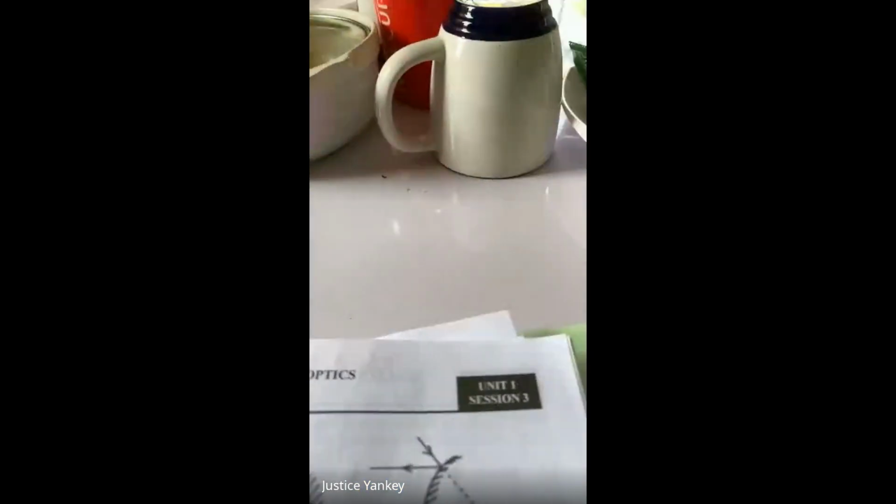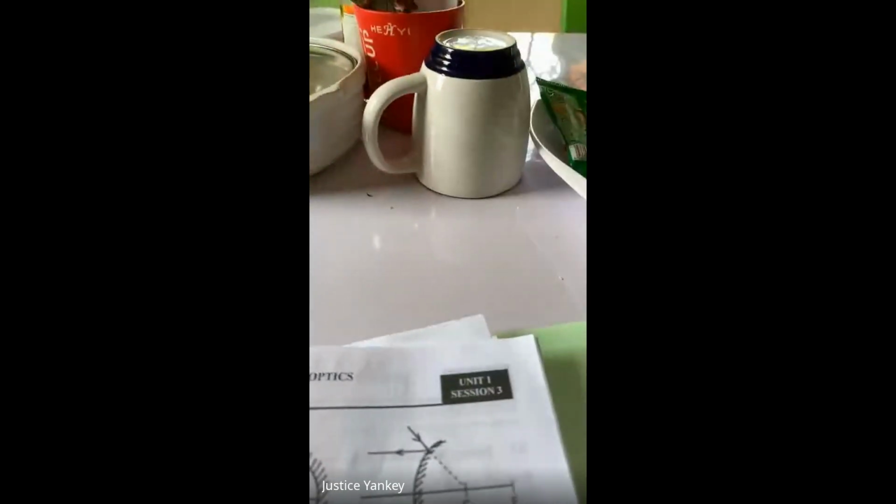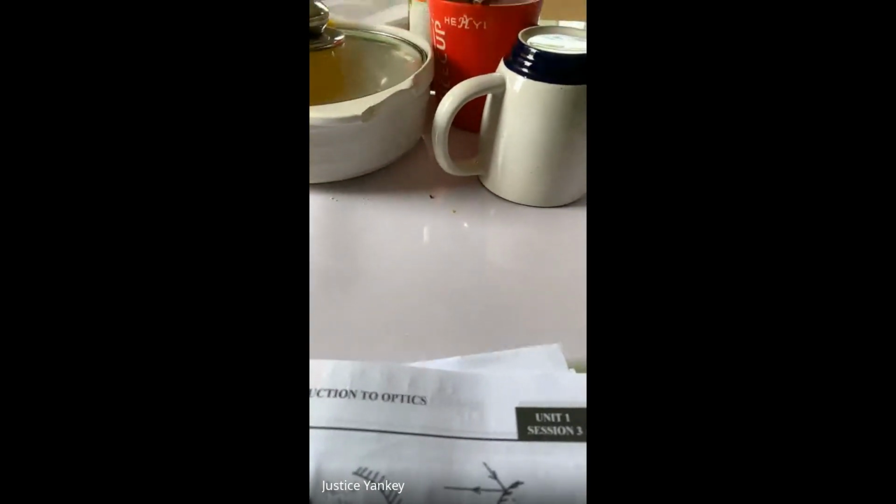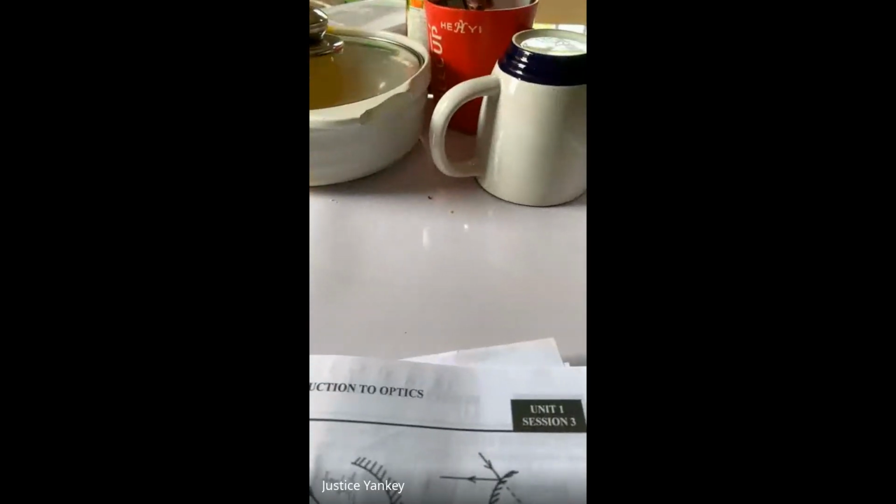In order to form an image, we need to look at certain rays that help us to construct the image. We are going to discuss 3 or 4 rays that help us to construct the image formed by a concave mirror. Then after, we shall come to the image formed by a convex mirror.